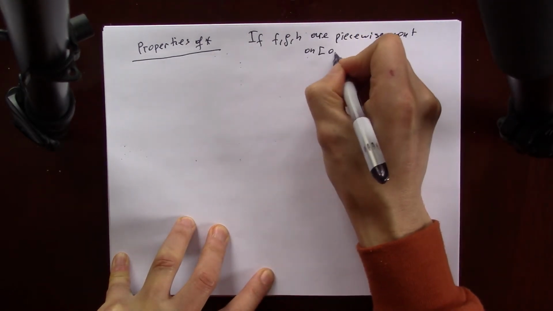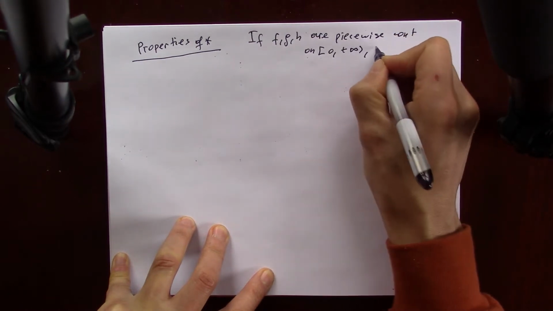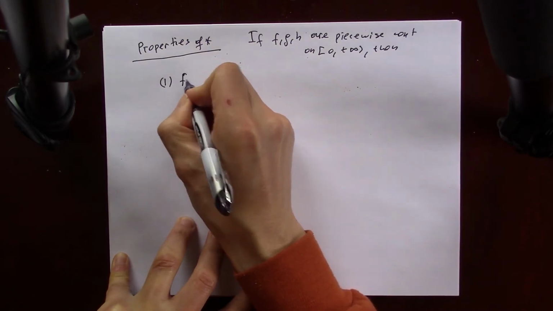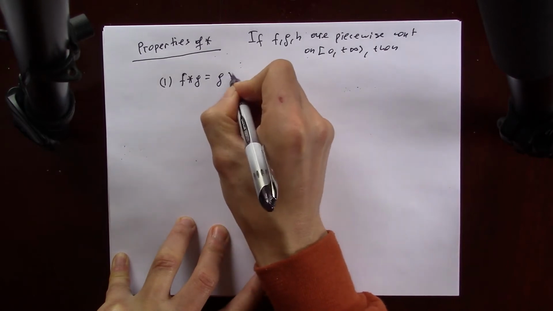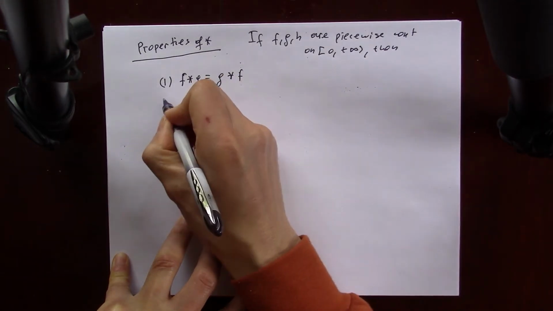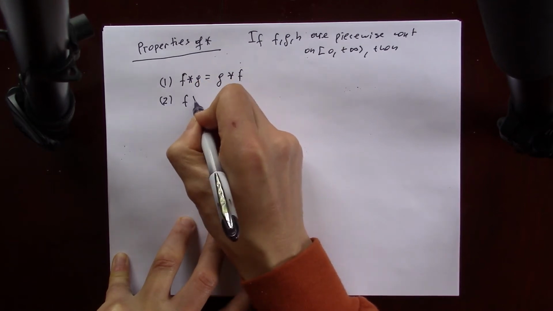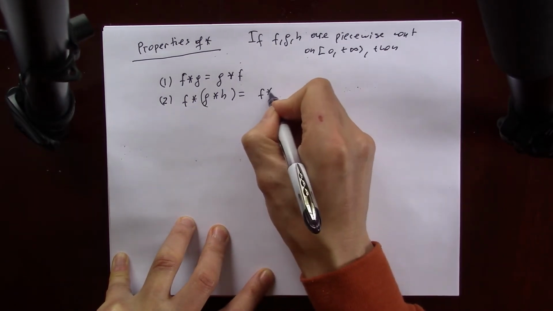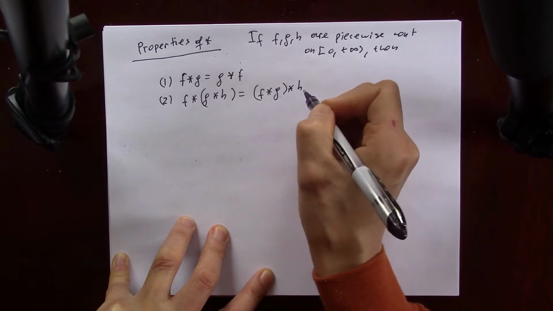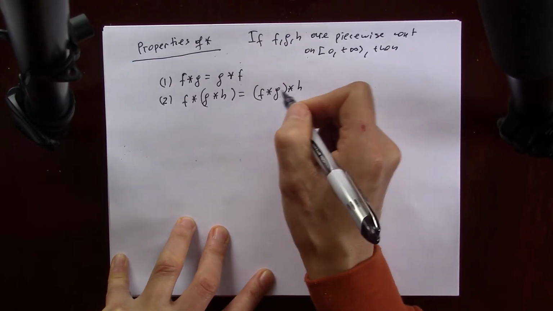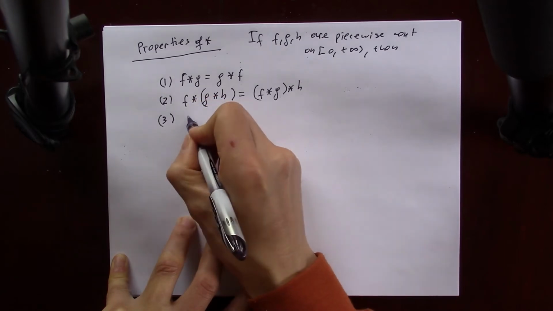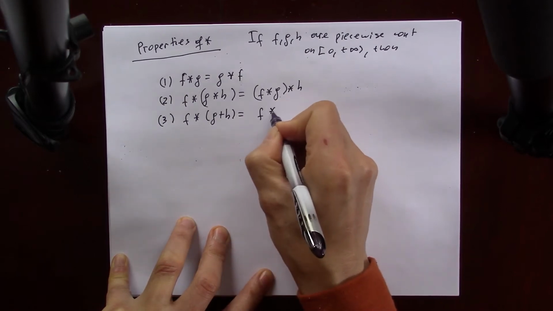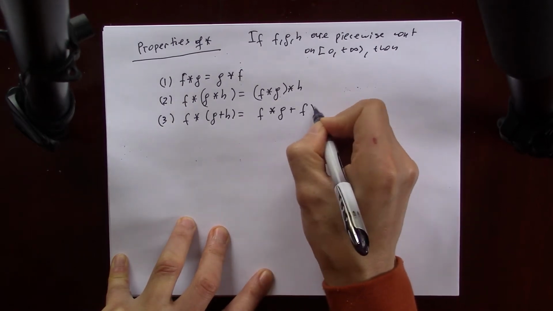on interval from 0 to infinity, then we have the following properties. If we take convolution of f and g, that's the same as convolution of g and f. So commutative property. Second, if we take f convoluted with g, which is convoluted with h, that's the same as f convolution with g and then convoluted with h. Associative property. And the third one, we can distribute addition. So f convolution with g plus h equals f convolution with g plus f convolution with h.